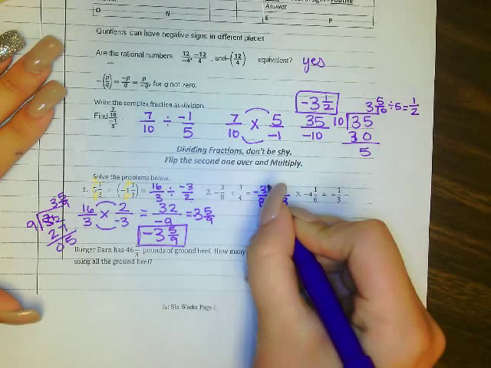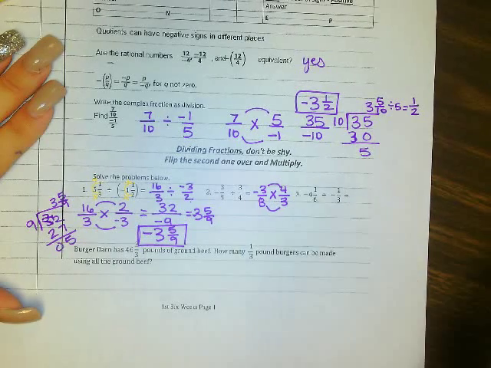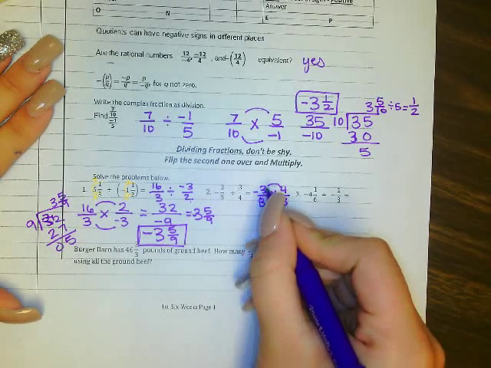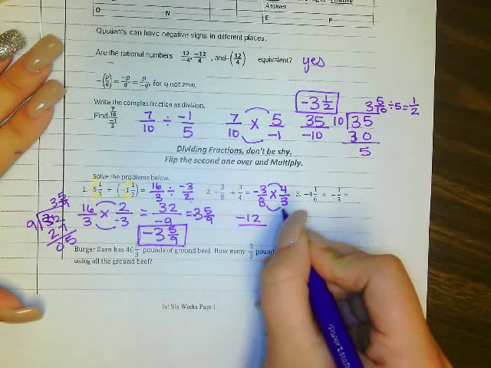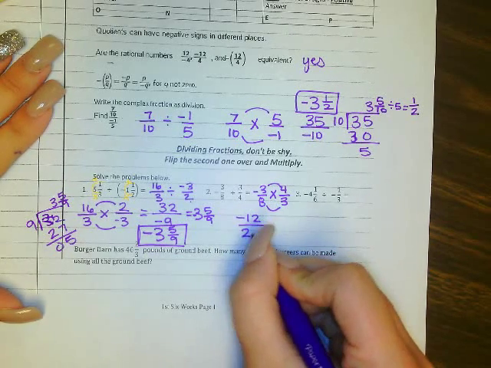Alright, so top times top, bottom times bottom. Negative 3 times 4 is negative 12. And then 8 times 3 is 24.